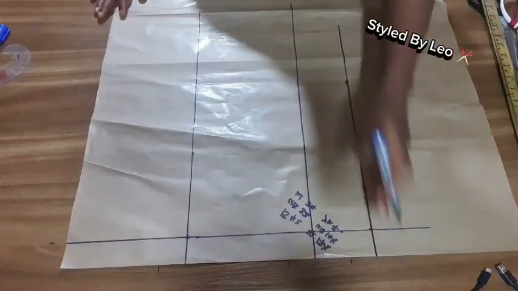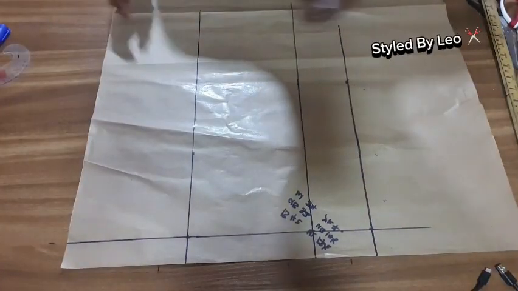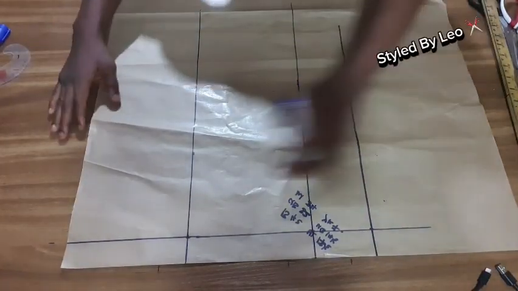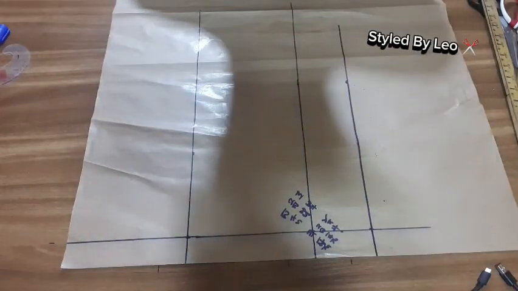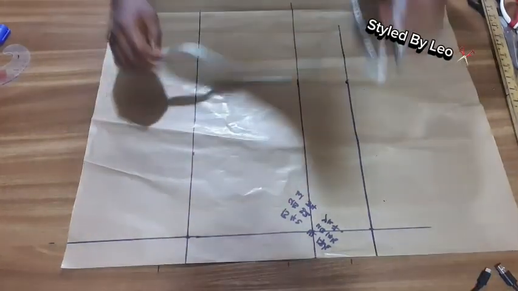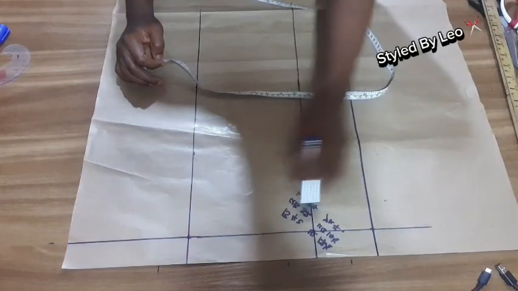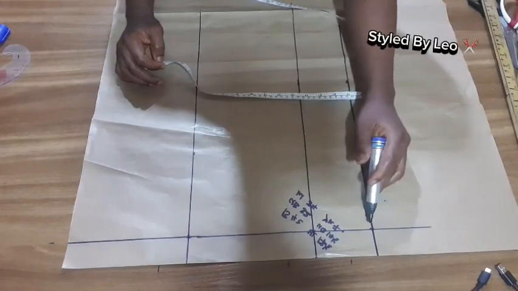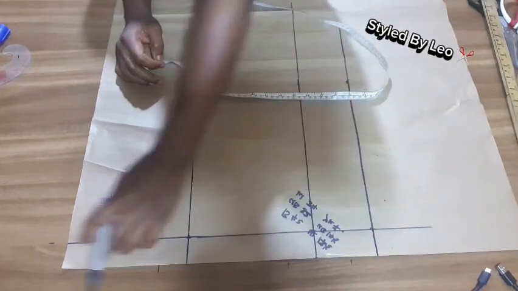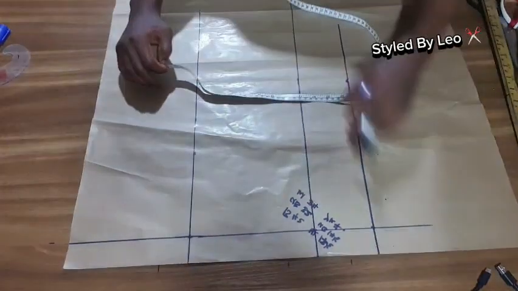I joined it on a straight rule. Can we all see my length? And I connected it on both ends. Next thing I did was mark out my zip allowance, 1.5 inch all the way down to the half length. My zip allowance, so I know what I'm working with.